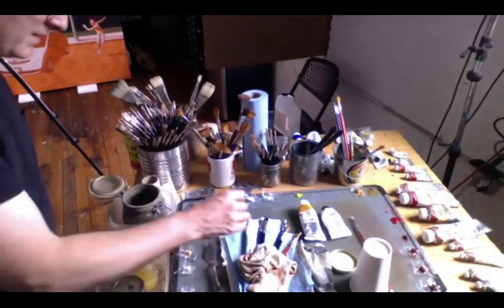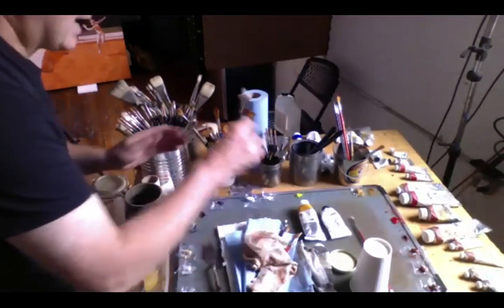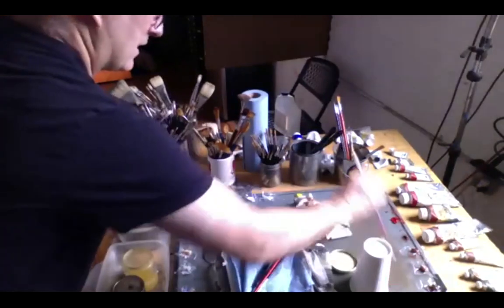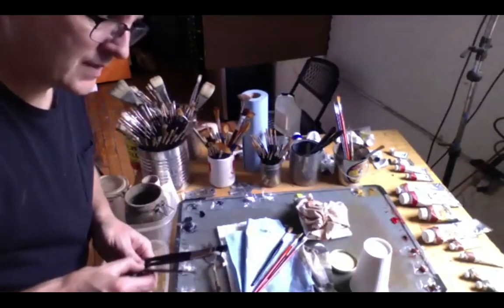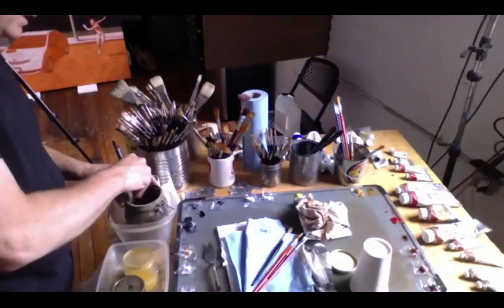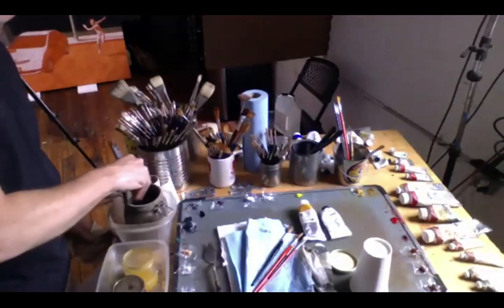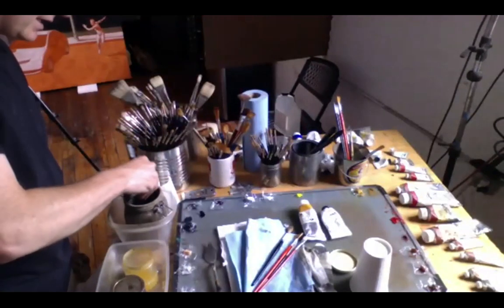Yeah. Okay, so the first thing I'm gonna do, I have here my jar of mineral spirits. And I have all of my brushes that I used today, and I used quite a few. So these all have paint on them. So the first thing you wanna do is simply give them a good soaking.